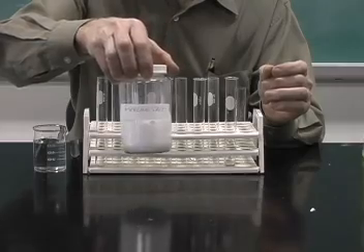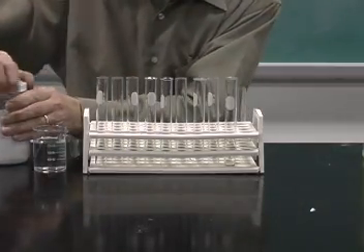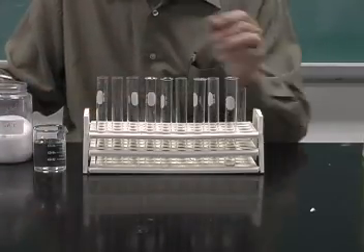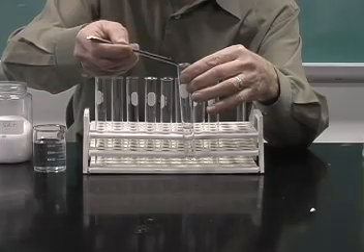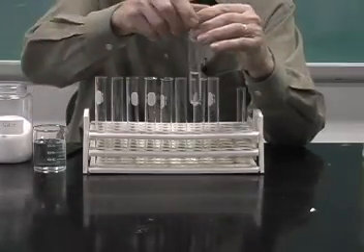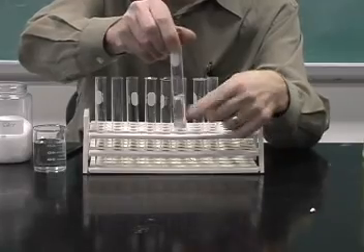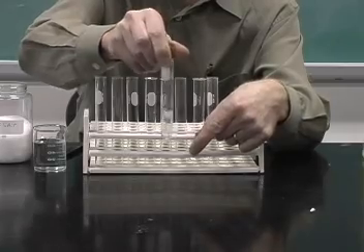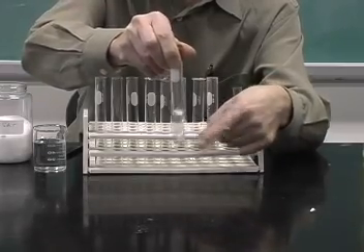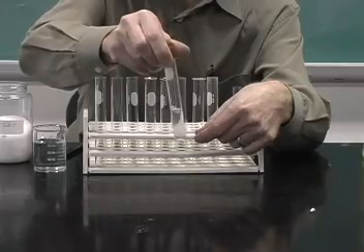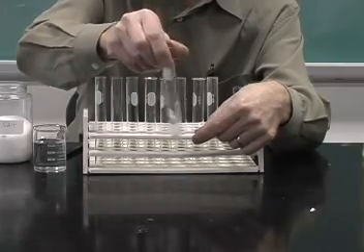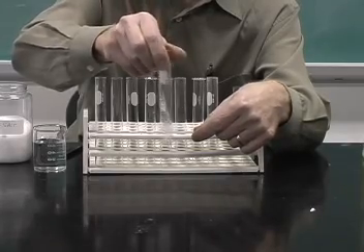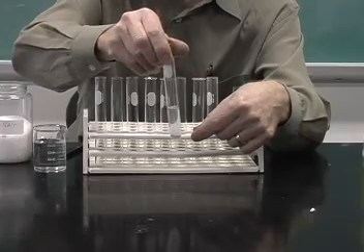Pickling salt is actually better than table salt because table salt has added to it an agent which makes it free running. And we'll add some of that, and then to mix that, we can hold the test tube near the top and shake it with our finger, or just shake it like this. And when you look at it, you can see that the sodium chloride or table salt is slowly dissolving.